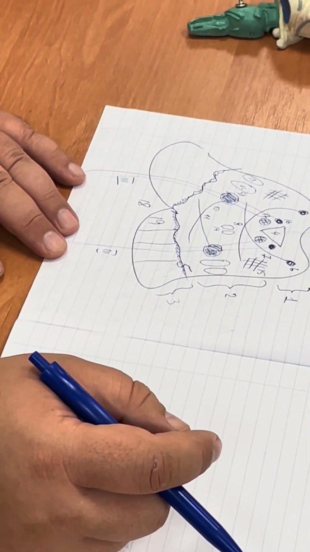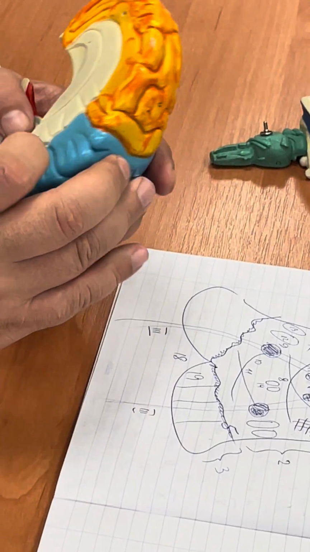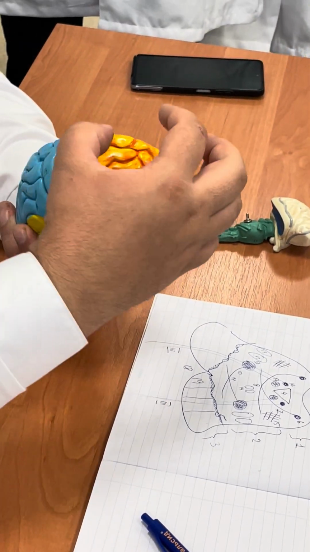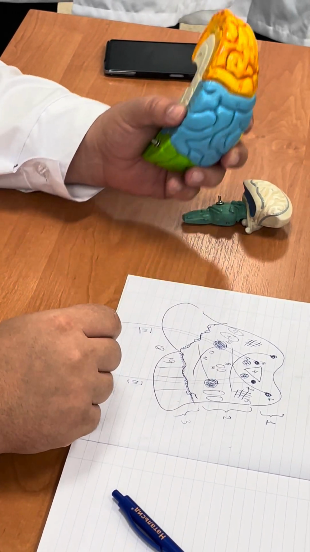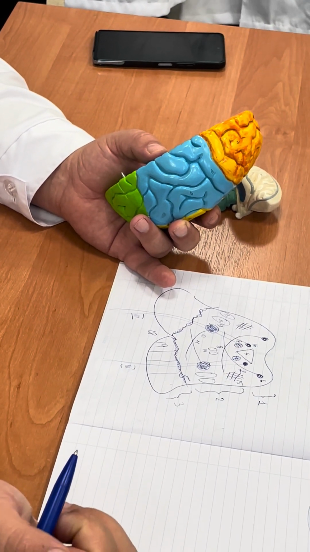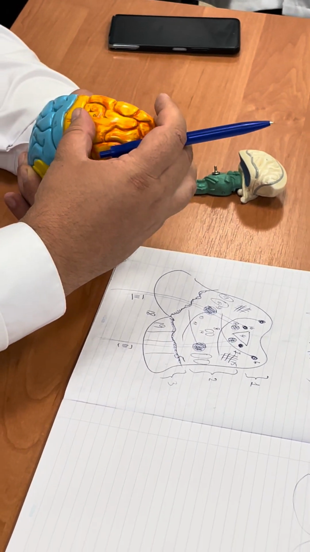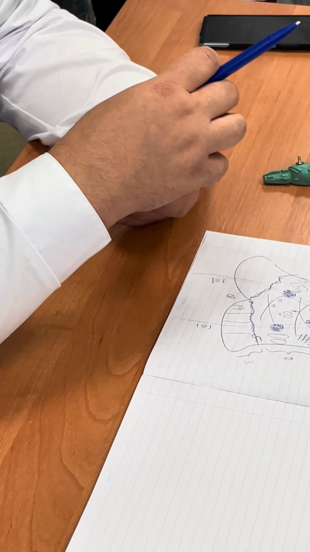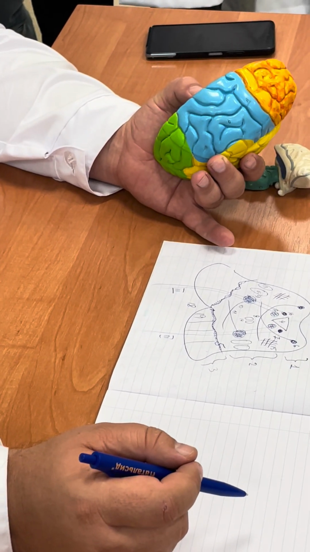Tractus frontopontinus. It starts from the brain cortex, from the frontal lobe of the cortex, and goes to the pons. It finishes in the nuclei pontis. Today you already know where these nuclei are. And the tractus frontopontinus starts from the frontal lobe of the hemisphere and goes to the nuclei pontis.